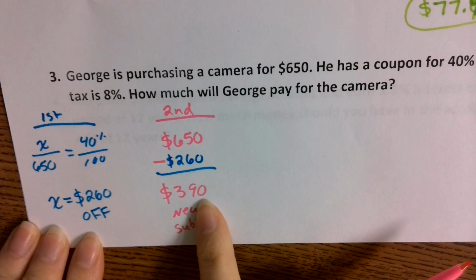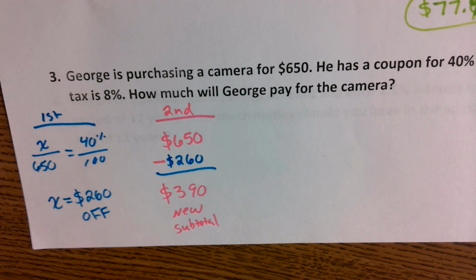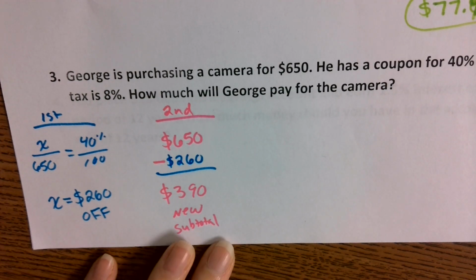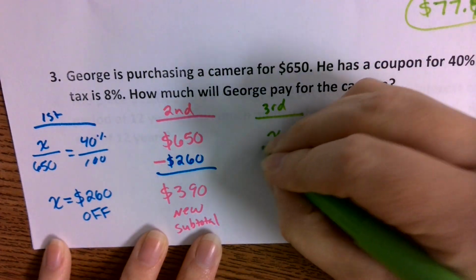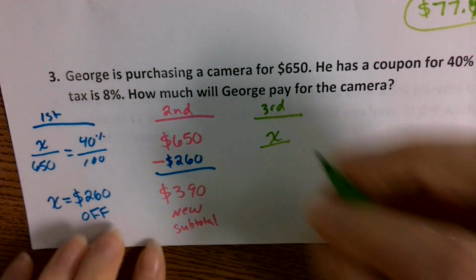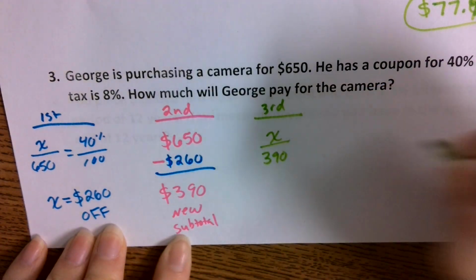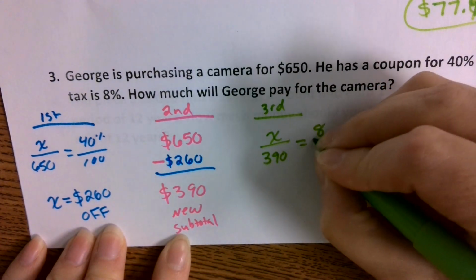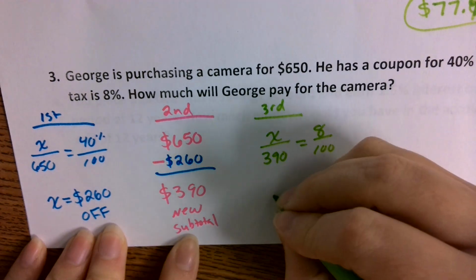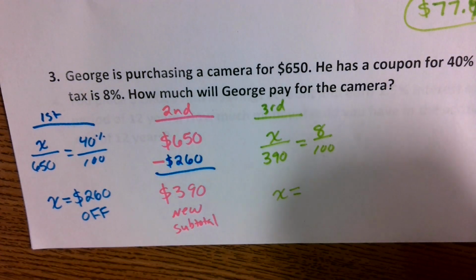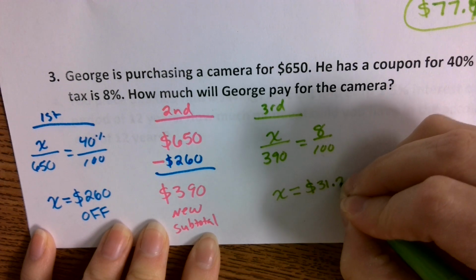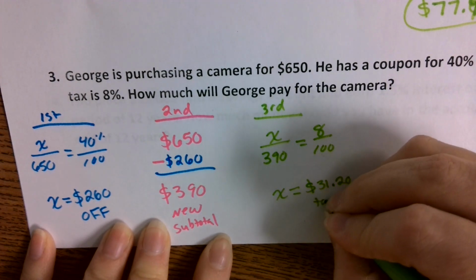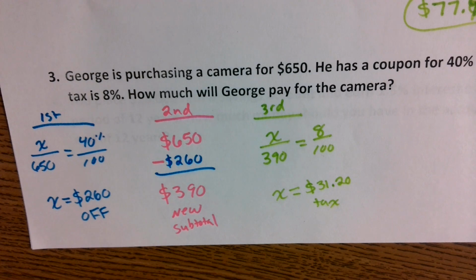That becomes the new cost of our item. Okay, based off of that, we then go on to the third step to find our tax. X over our new subtotal, 390, is equal to 8% over 100. When we do our cross product, you're going to wind up getting $31.20. That represents your tax.